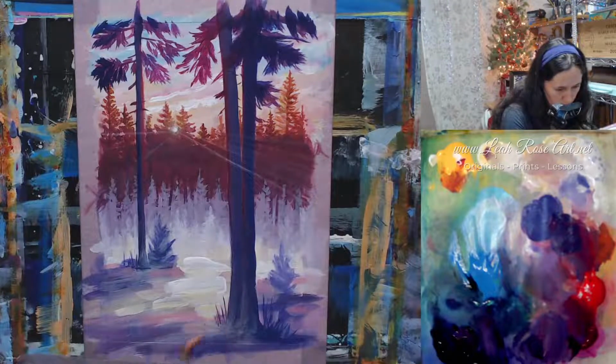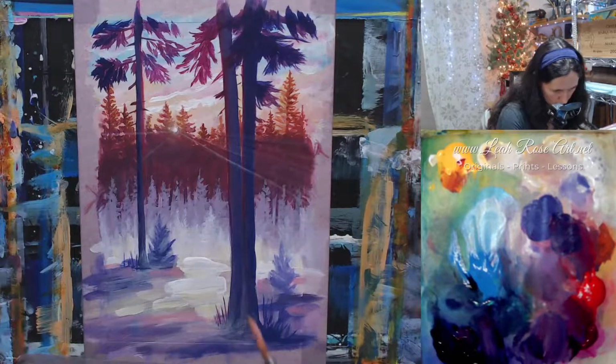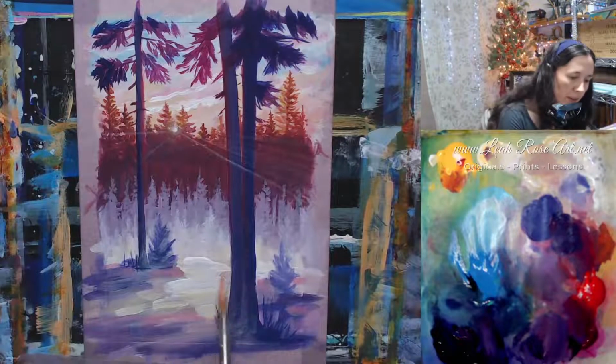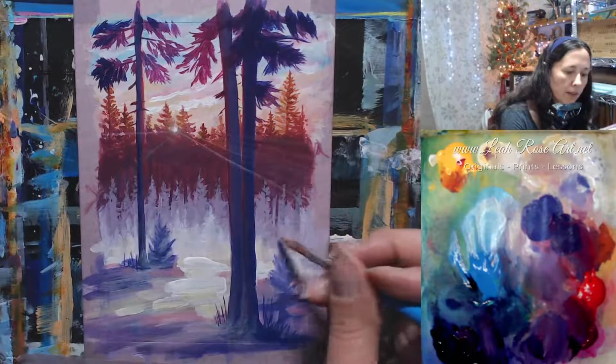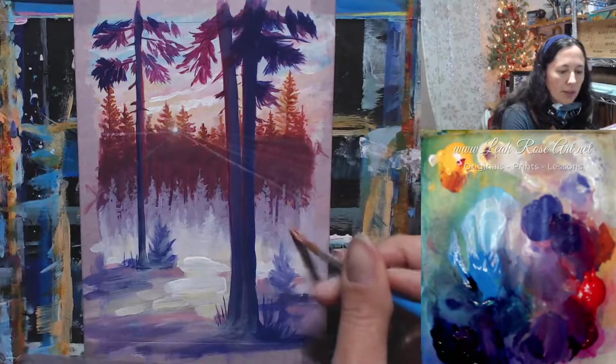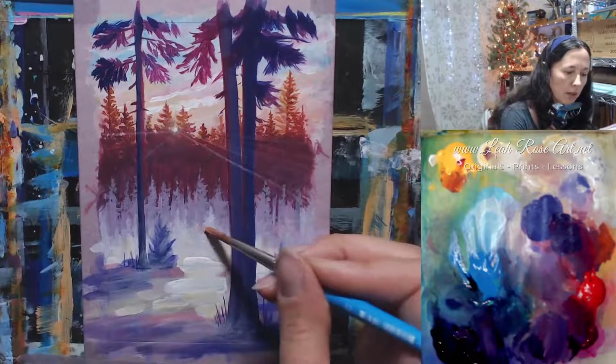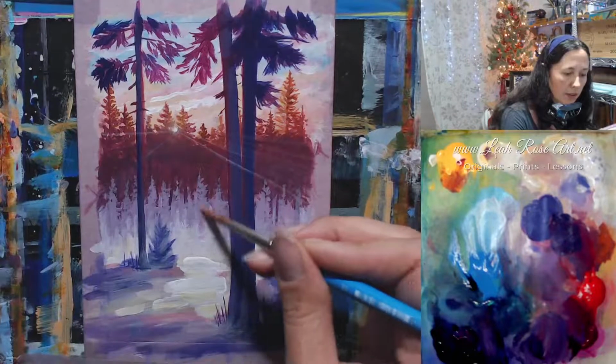A little bit of melon down in the bottom. And I'm gonna put a little bit in this area too, in the mid-ground.